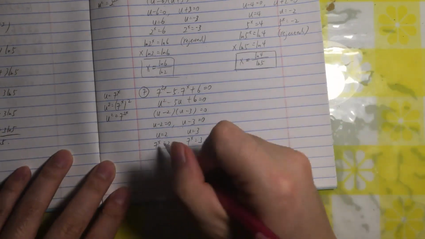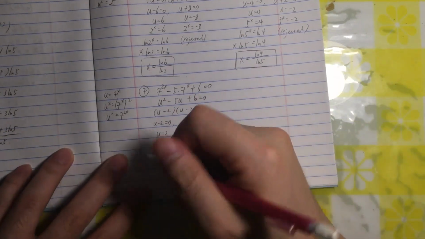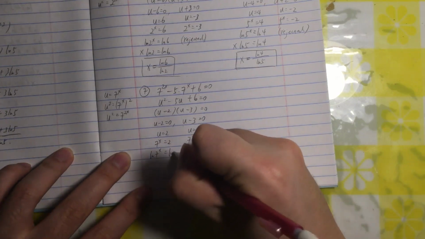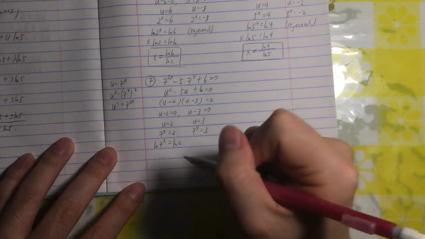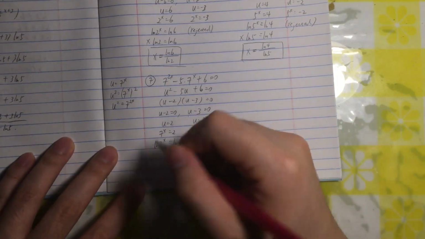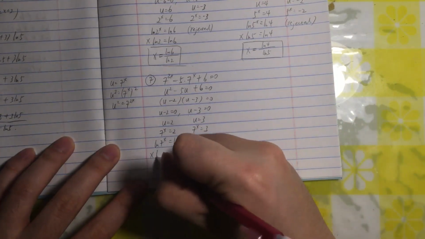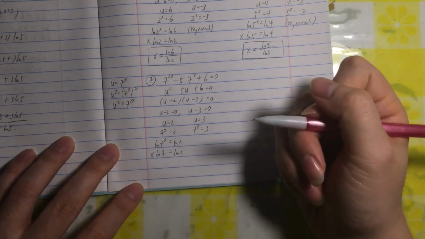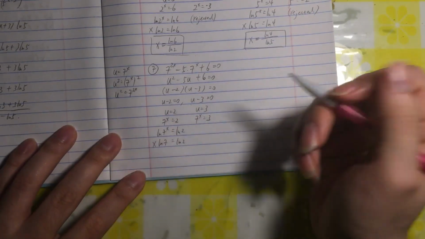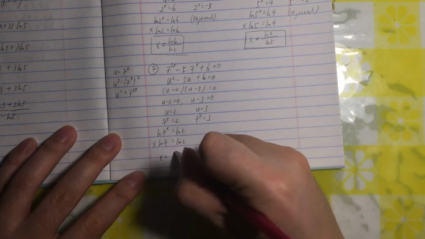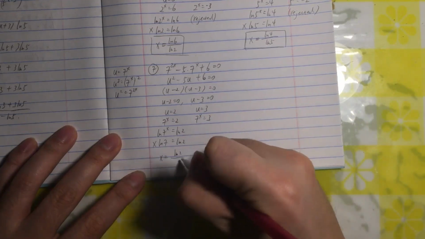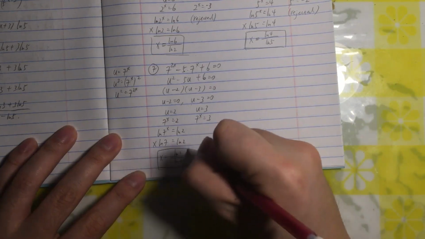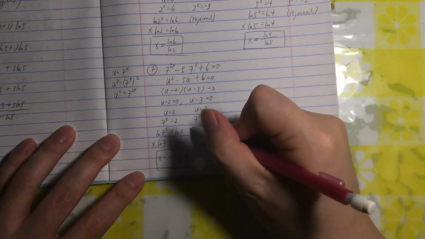Next, in the first equation, I apply ln on both sides. I get ln of 7 to the power of x equal to ln of 2. Then, by the law of logarithm, I can bring the exponent to the front. I get x times ln of 7 equal to ln of 2. Then I can divide both sides by ln of 7. I get x equal to ln of 2 over ln of 7. That's one solution.